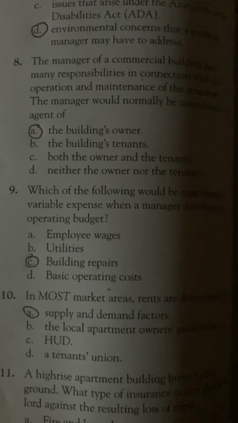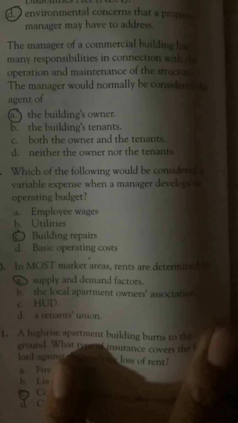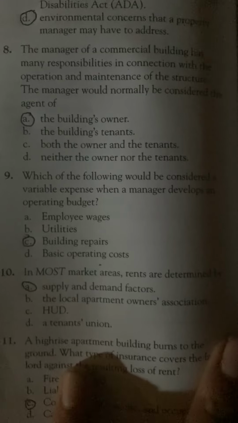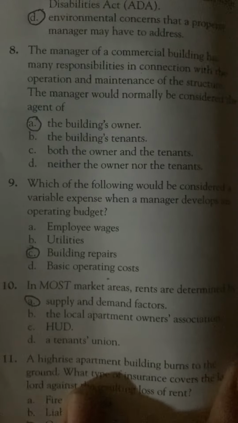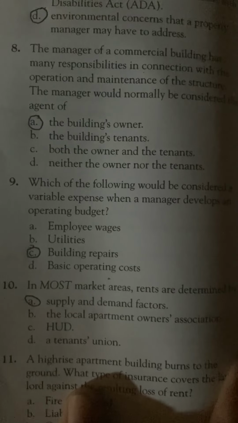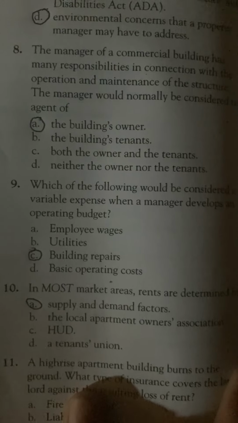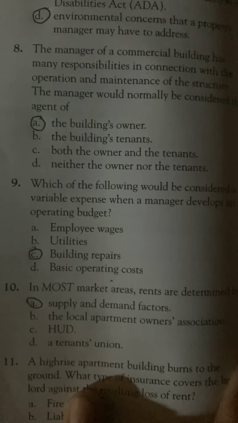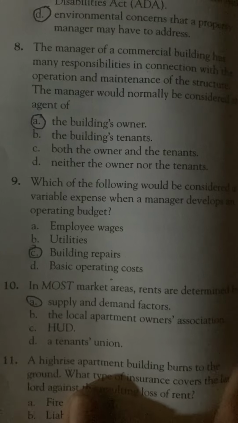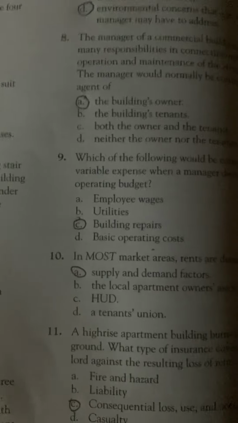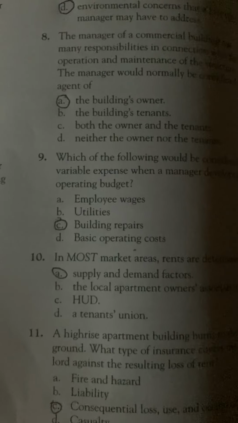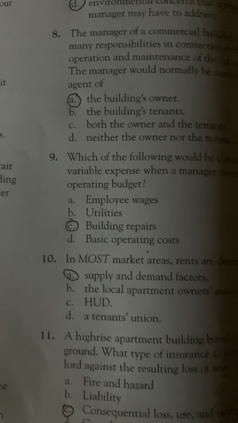Number 9. Which of the following would be considered a variable expense when a manager develops an operating budget? A, employee wages, B, utilities, C, building repairs, or D, basic operating costs. The answer is C, building repairs.